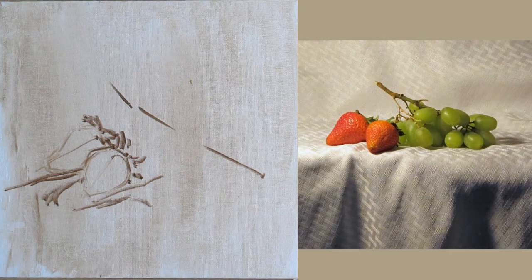And then we're going to put on the form shadow. In other words, where's the light and shadow separate on this strawberry? Where does it happen over here?